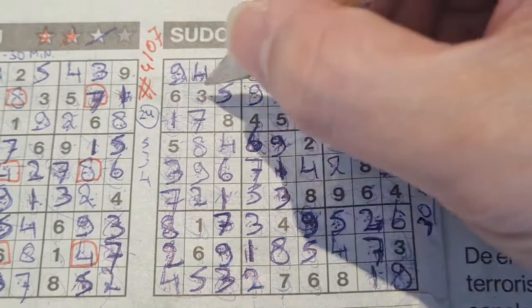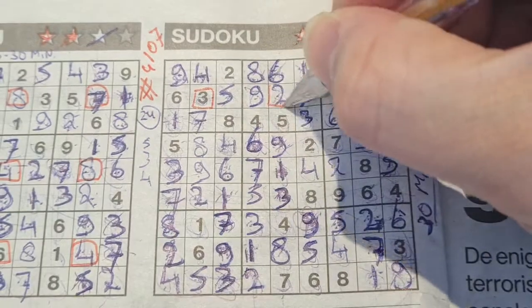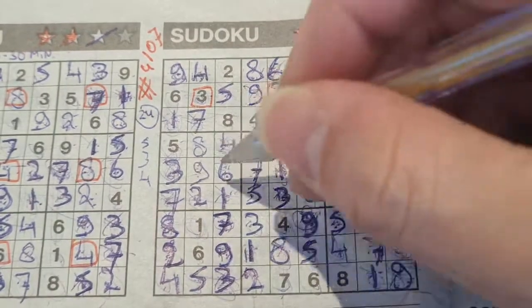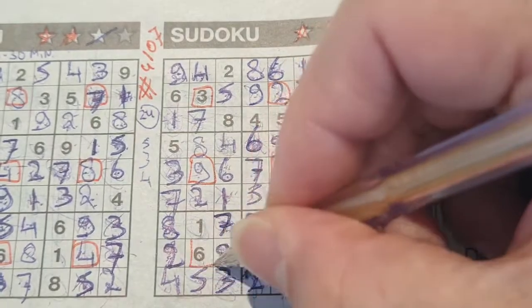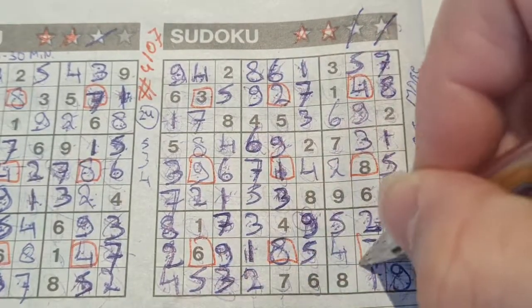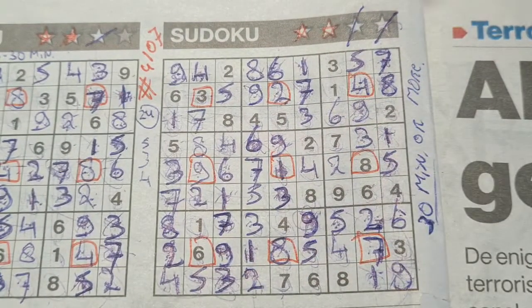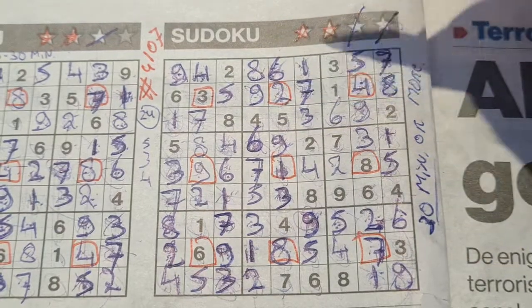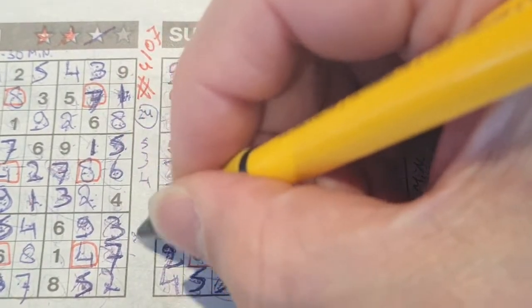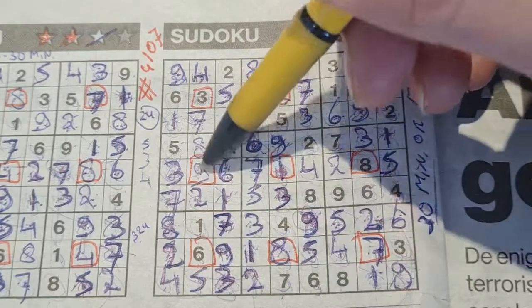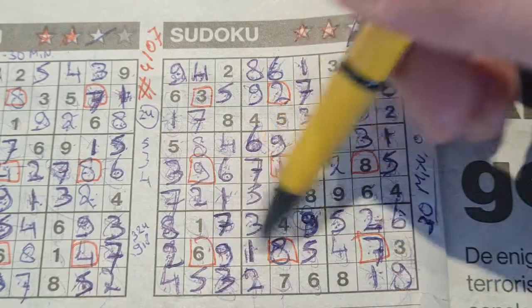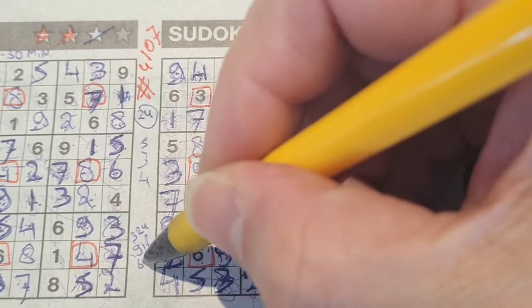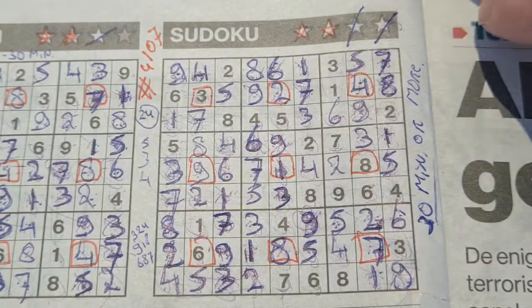Before I leave, these numbers I'm analyzing for a while. The center boxes of the big squares. We have here 3, 2, 4, 3, 2, 4, 9, 1, 8, 9, 1, 8, 6, 8, 7, 6, 8, 7.